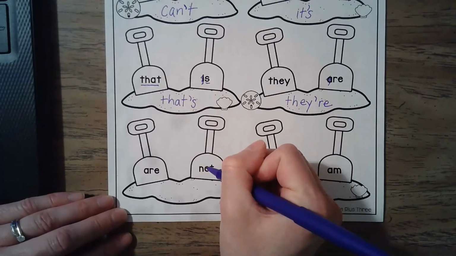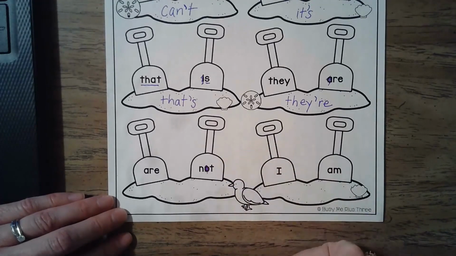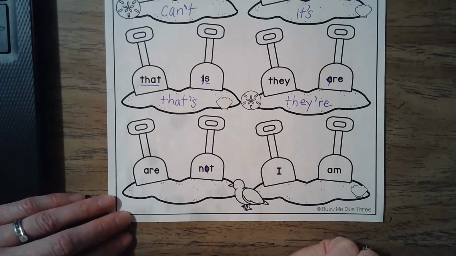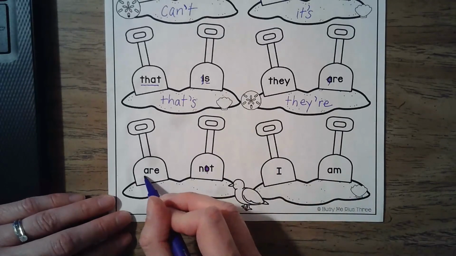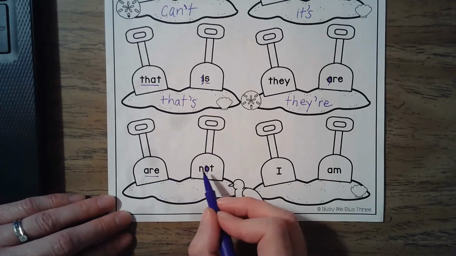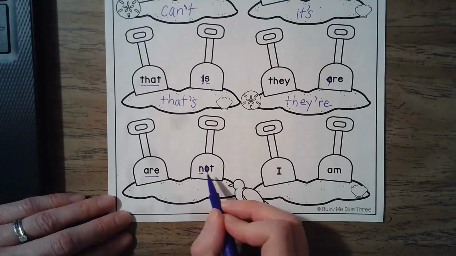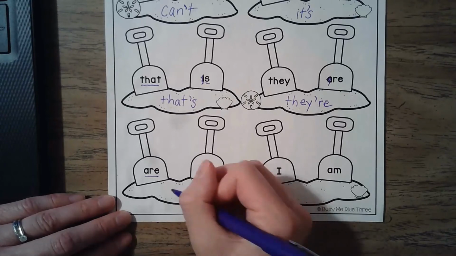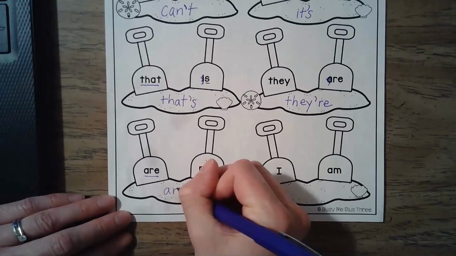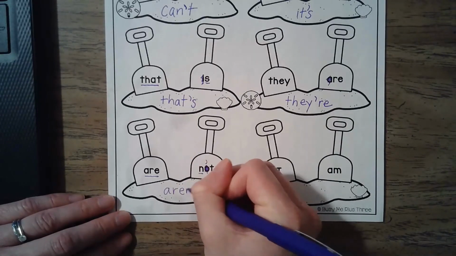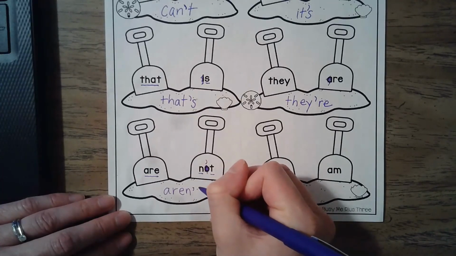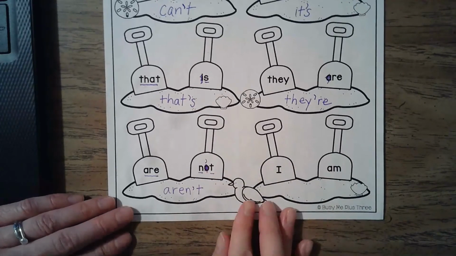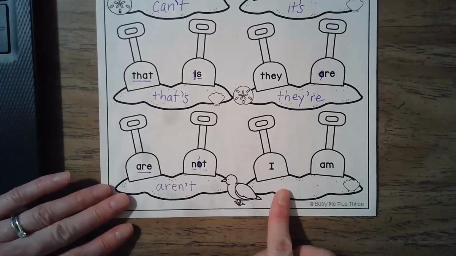In this contraction, I'm going to get rid of the O. Go ahead and cross your O out. When we rewrite it, we're going to have all these letters here, A-R-E. We're going to keep our N, but then instead of our O, we're going to make an apostrophe. We're going to keep our T. A-R-E-N apostrophe T.